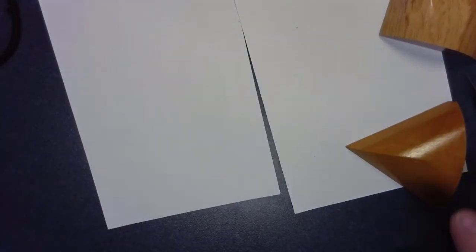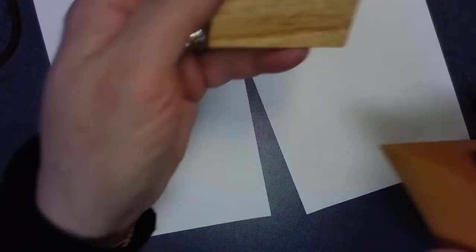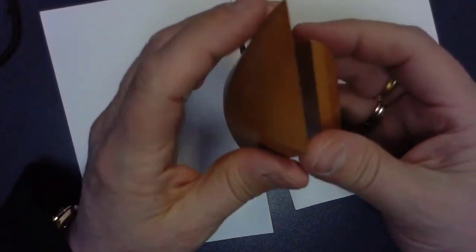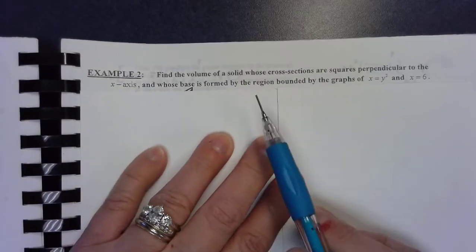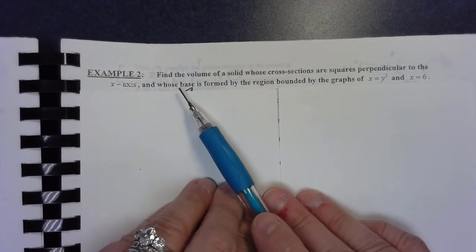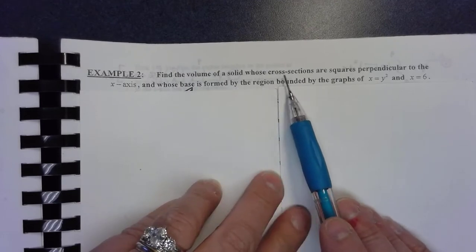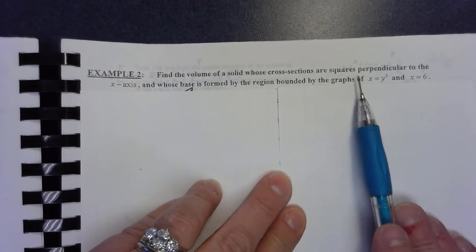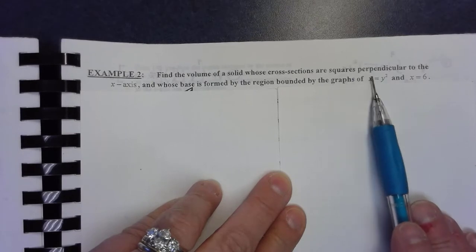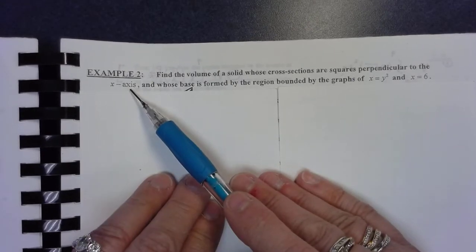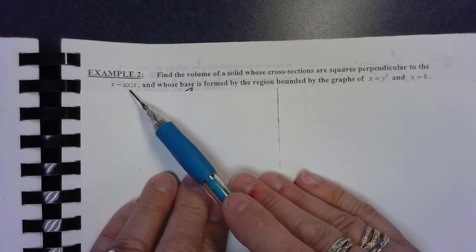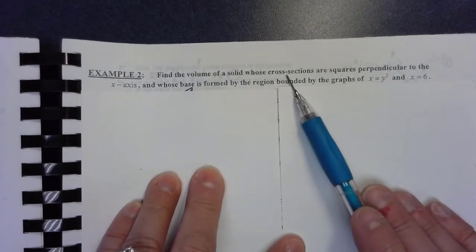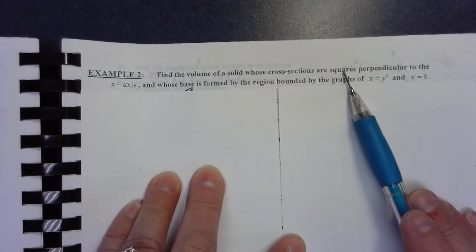Now we have to look at what do we do? How do we find the volumes of these solids using calculus? So the work involved is find the volume of a solid whose cross sections are squares. So we're going to be finding areas of squares perpendicular to the x-axis. That's important. That tells us if we are looking at dx or dy.